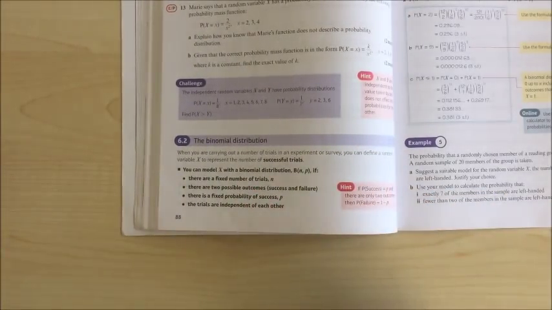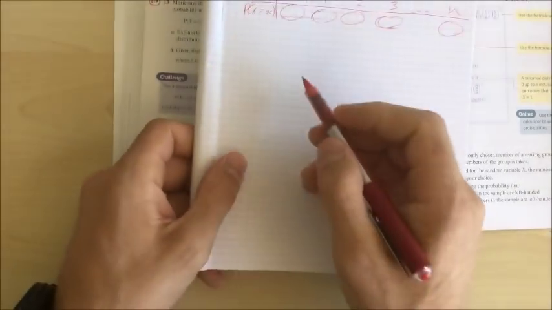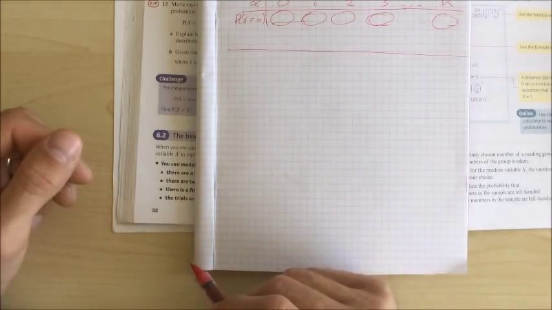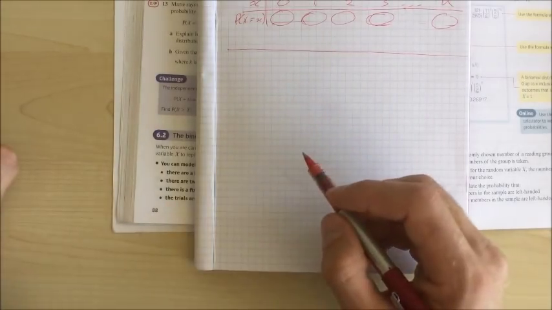There are 4 bullet points there. We'll come back to those in a minute, but first of all, let's think of it like this. The thing I always suggest that people think about is you're flipping a coin 10 times, how many heads do you get? Okay? So you flip a coin 10 times, it doesn't have to be a fair coin.